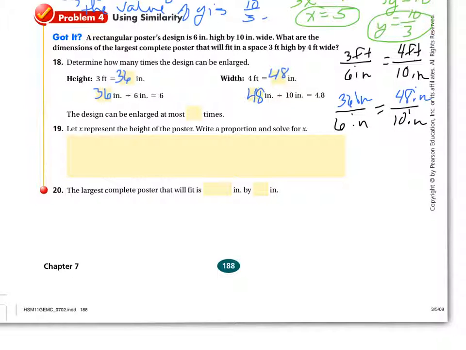And then look at, do they give you a true proportion? Is that a true proportion? Let's look at their cross products. What's 36 times 10? 360 inches. Does that equal, what's 6 times 48? What's 6 times 8?